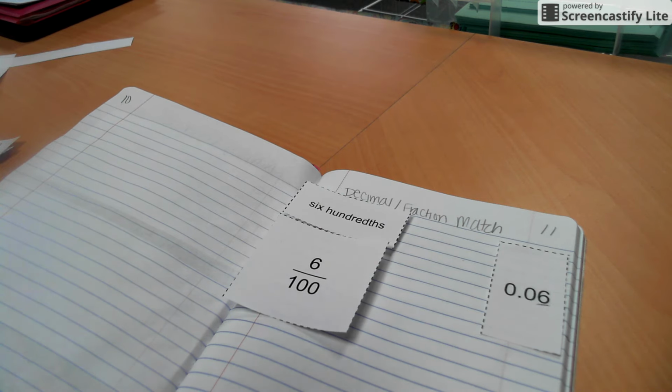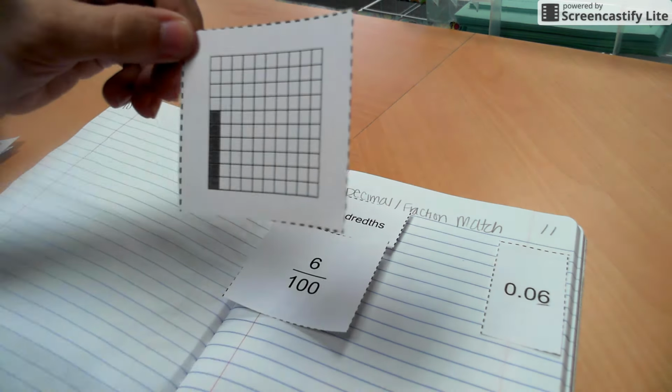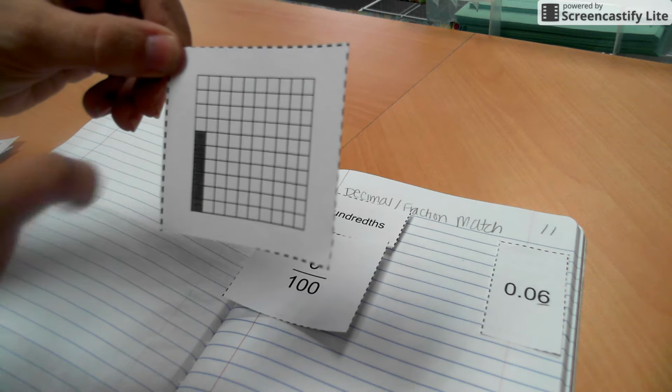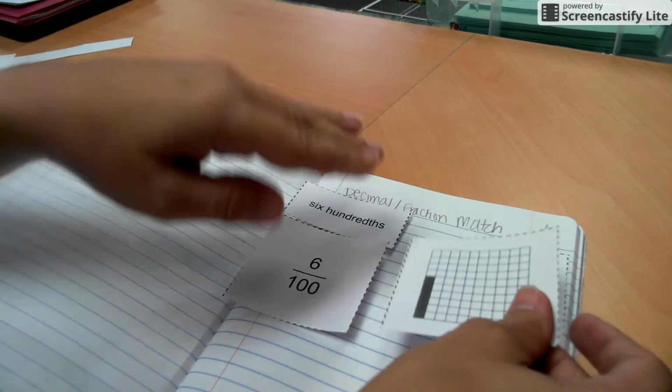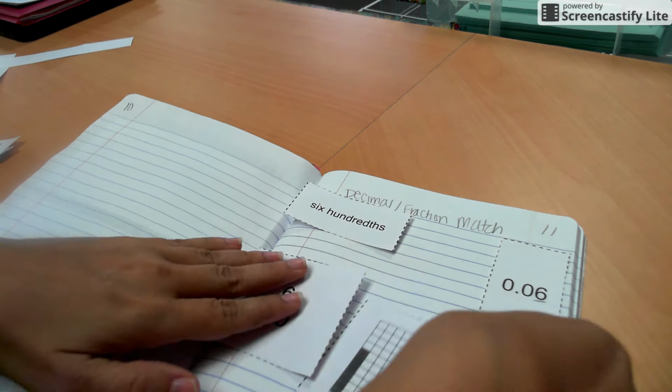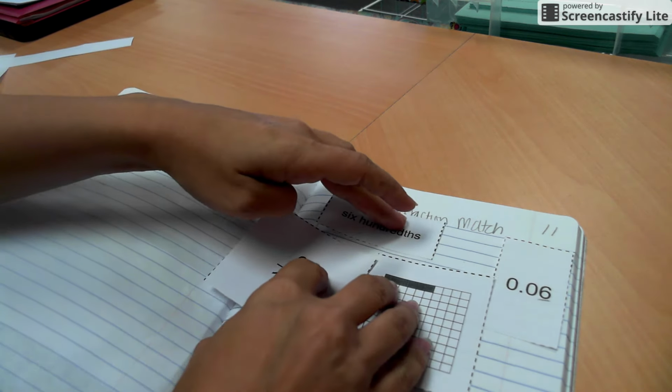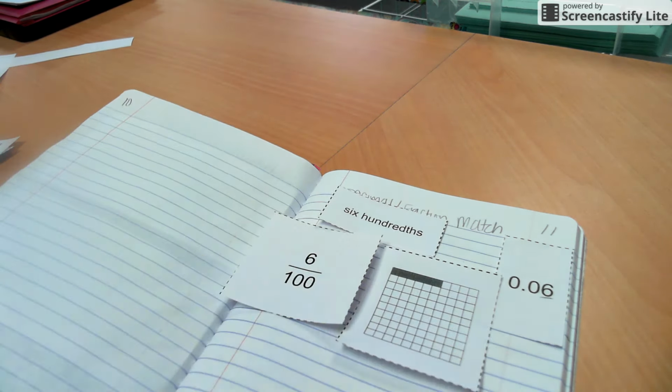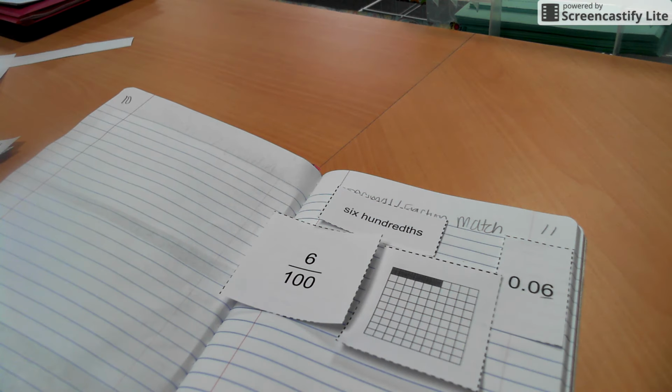Okay, so you should have found the one that has the 100 pieces and 6 of them are shaded. So let's go ahead and match that up. It's okay if it's not perfect. We're just going to kind of put it like that. Okay, so then you can go ahead and get your glue stick.